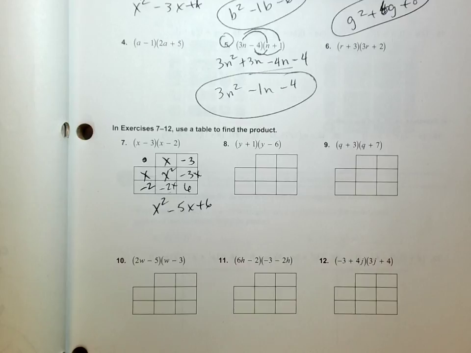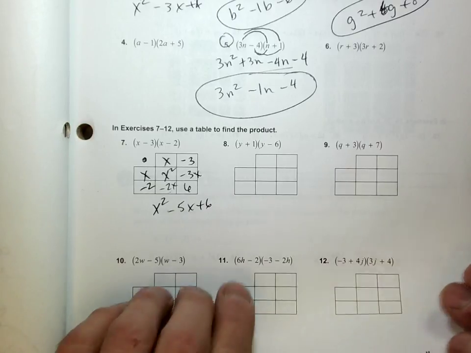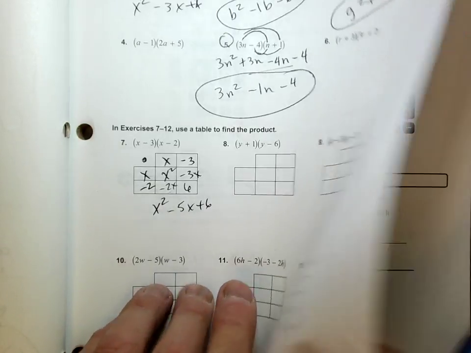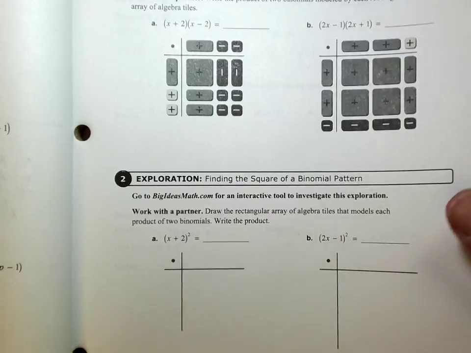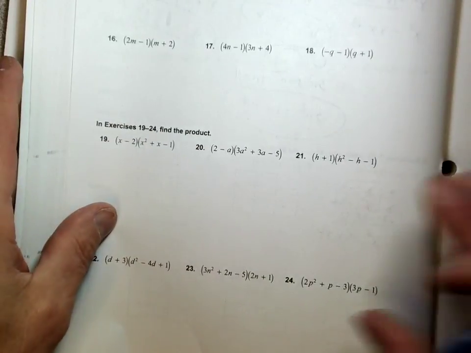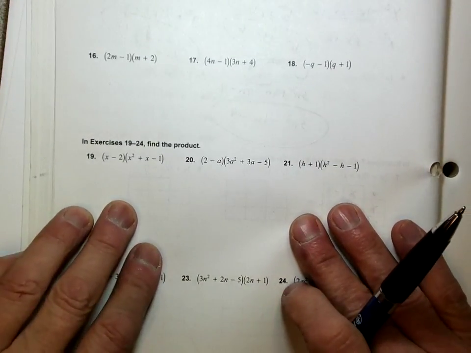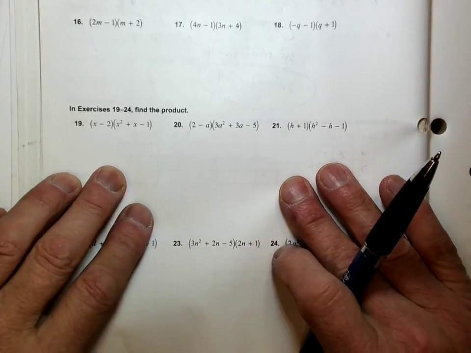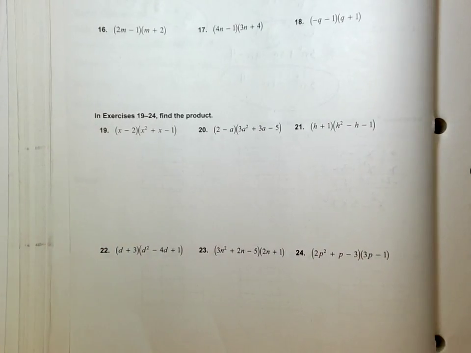I wanted to show that, but I'm only going to show one of those because I don't do it that way. I do it the FOIL way. Okay, ready to turn the page? All right, now we are going to skip all the way down to number 19.